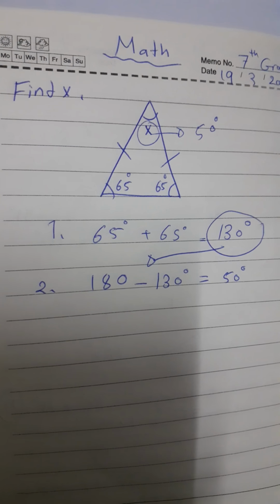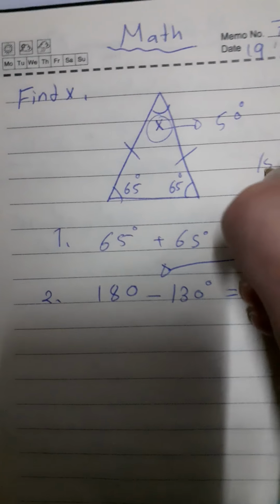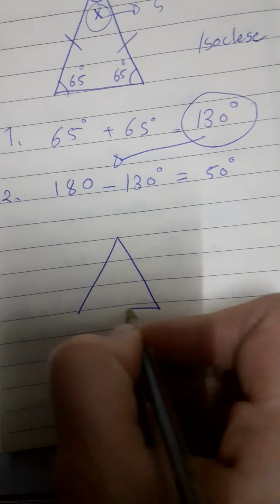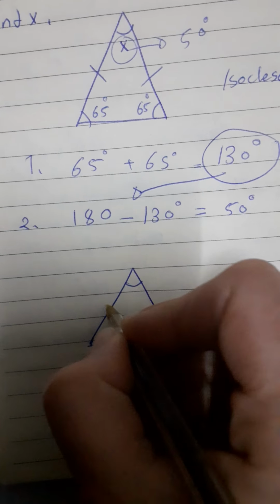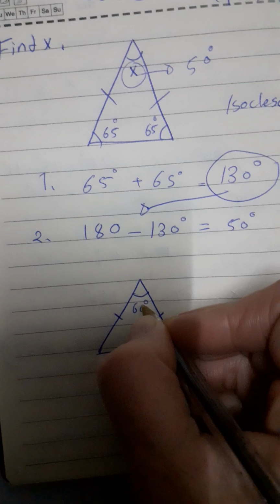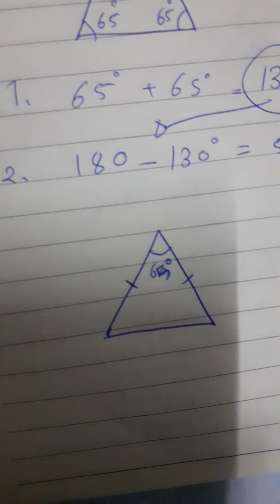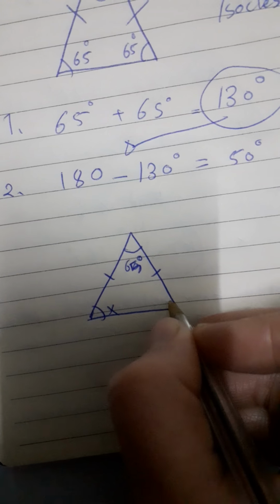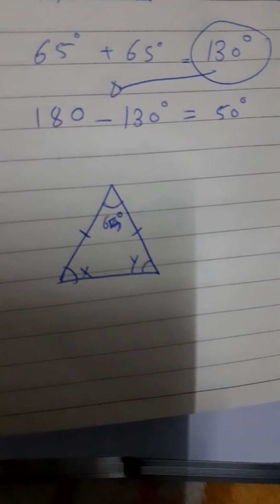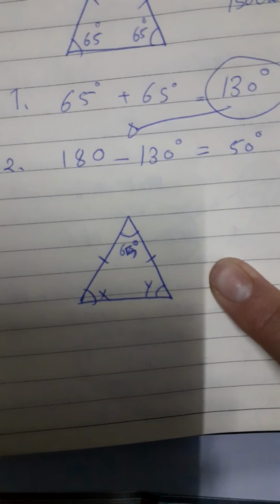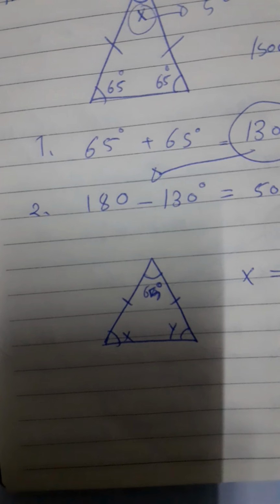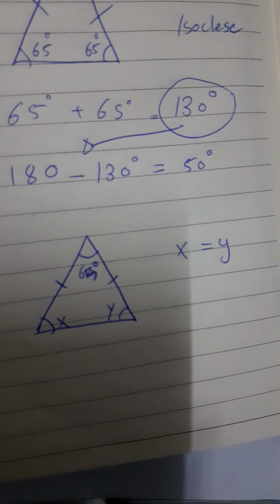But what if I asked you the opposite? In an isosceles triangle, what if I gave you this angle, let's say 65 degrees, and I asked you to find this value and this value, X and Y. Think about it. Since this is an isosceles triangle and it always has two equal angles, then X and Y are always equal.